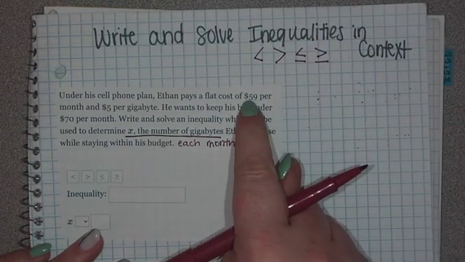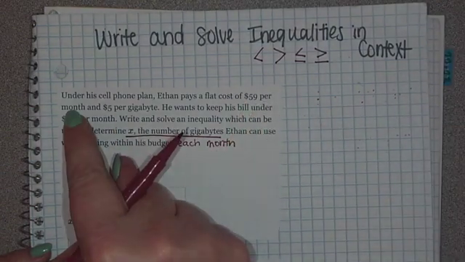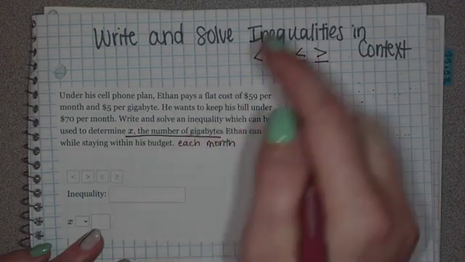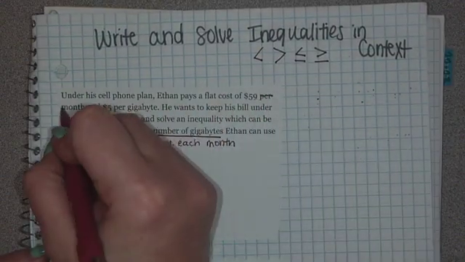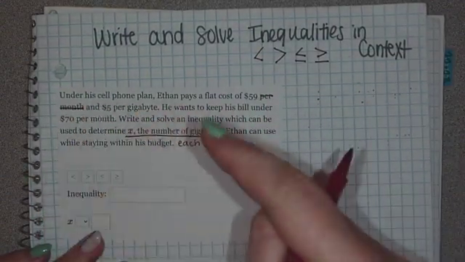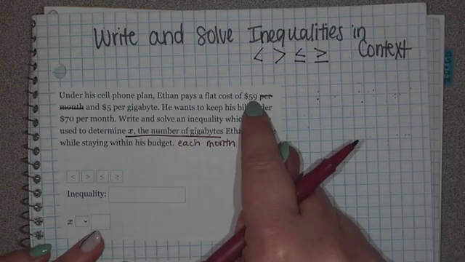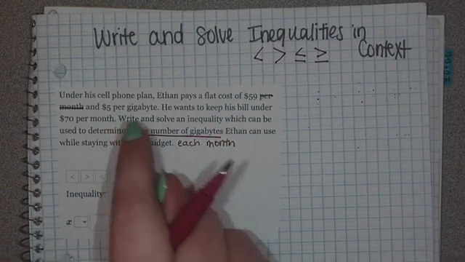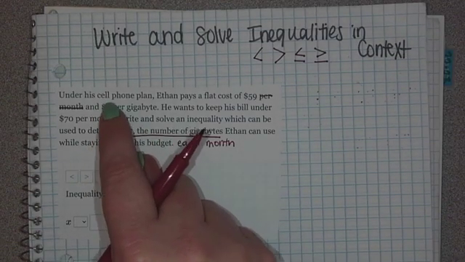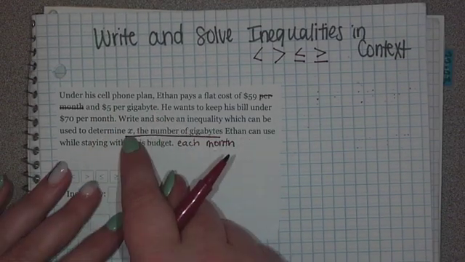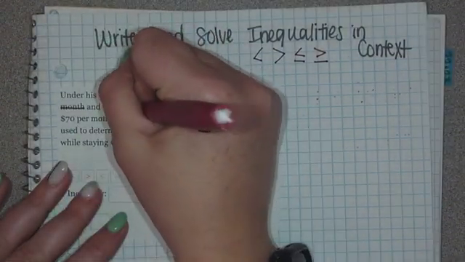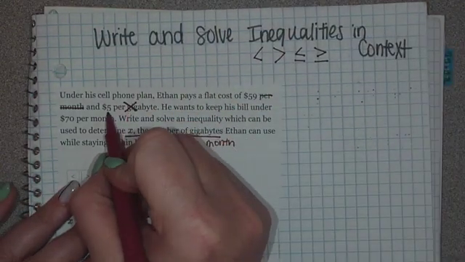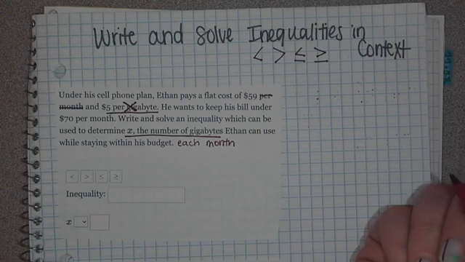So since it says $59 per month, we're not going to put X for month because X represents the number of gigabytes. This is just each month. So every time he pays his bill, he's always going to pay $59 and then he's going to pay $5 per gigabyte. So since X is the number of gigabytes, we're going to write 5X. I just wanted to clarify that.